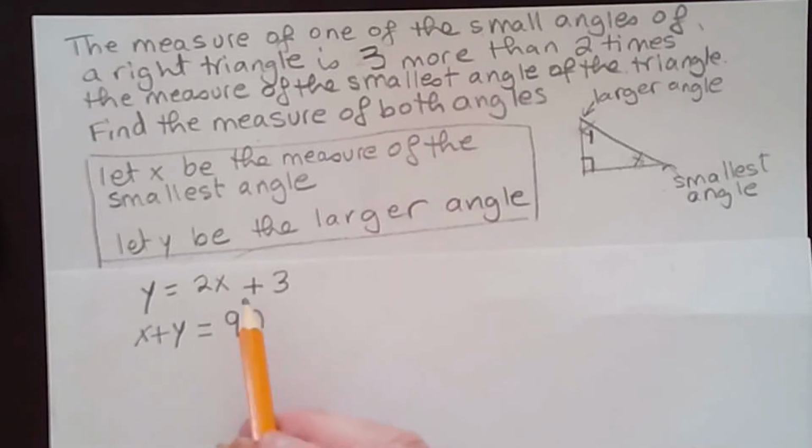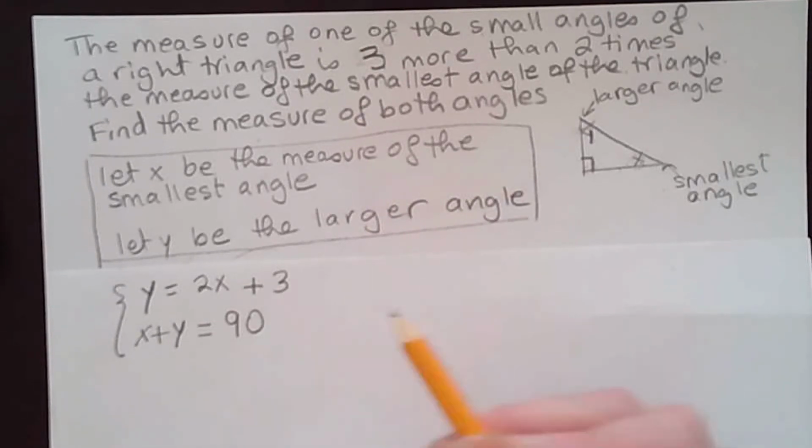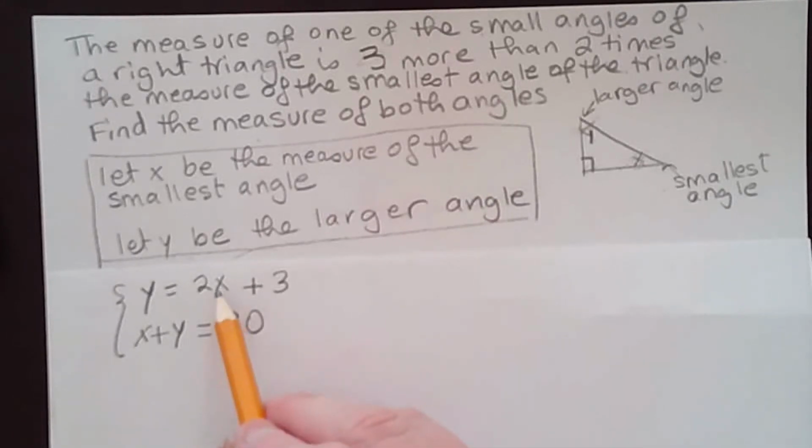And here I set up the system of linear equations. You can solve for x and y any way you want. You may want to use the elimination method or the substitution method. If you want to use the elimination method, you're going to have to subtract 2x on both sides. You need to make each equation in the form of ax plus by equals c, in standard form.